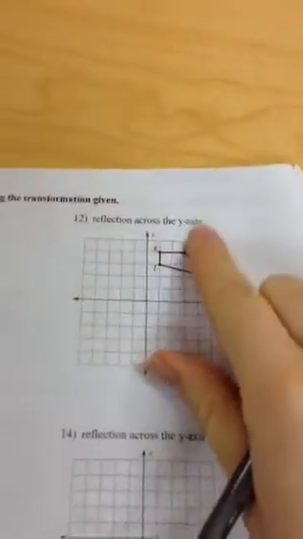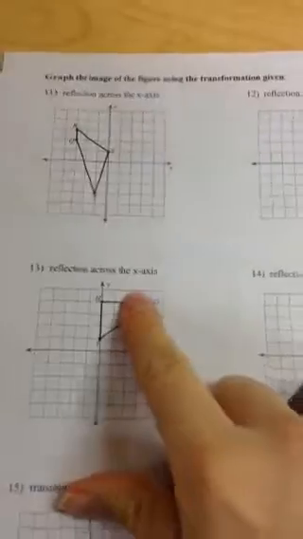When you get to the next page, you're actually performing some reflections and translations. So just make sure if I'm reflecting across the y-axis, I'm moving it over here. If I'm reflecting across the x-axis, I'm moving it below. And then, guys, you're solving some equations.